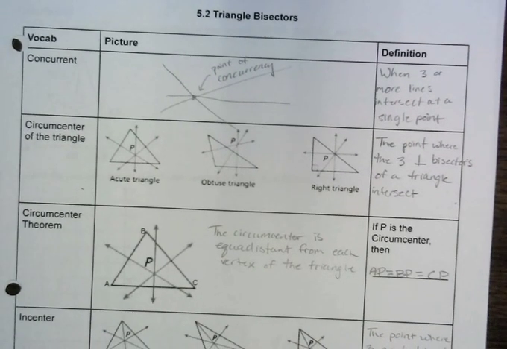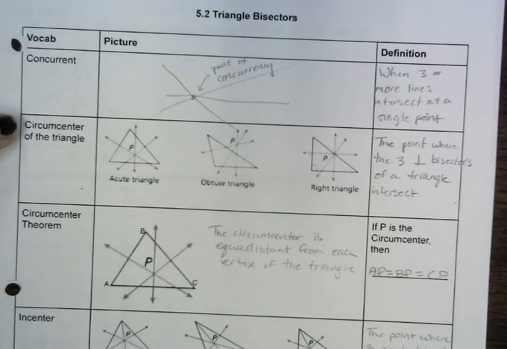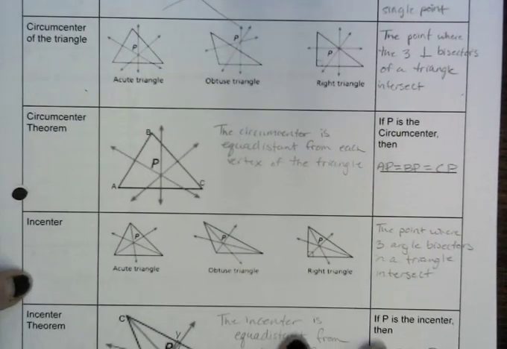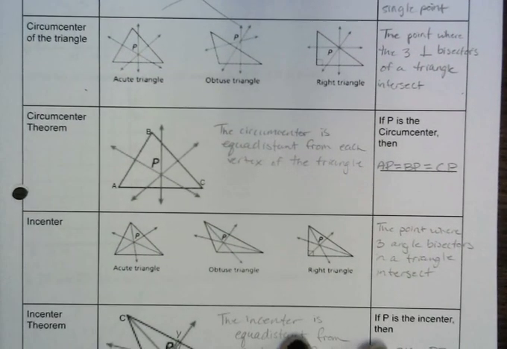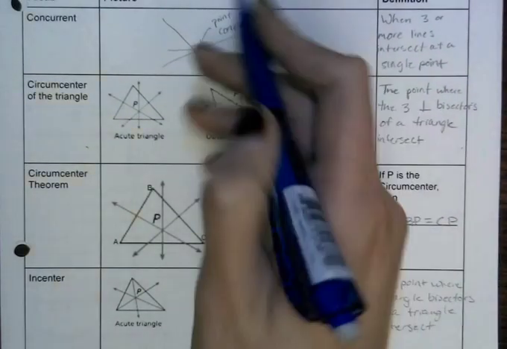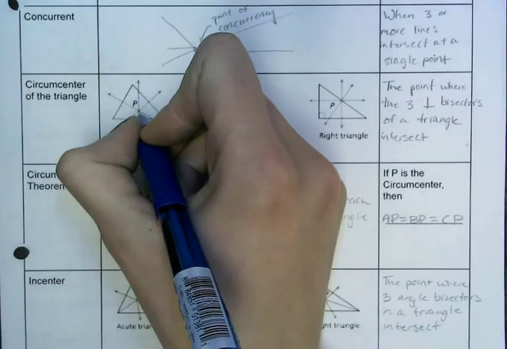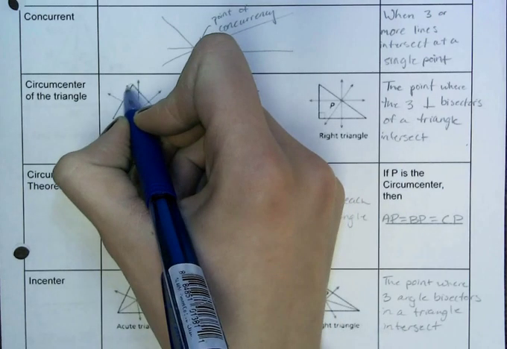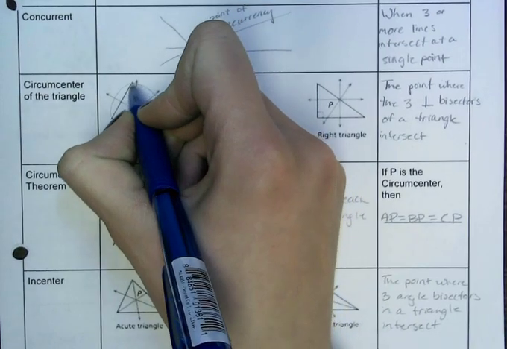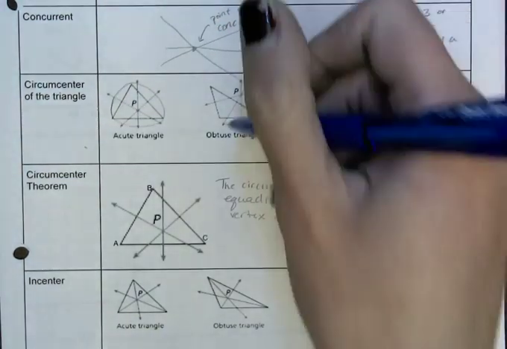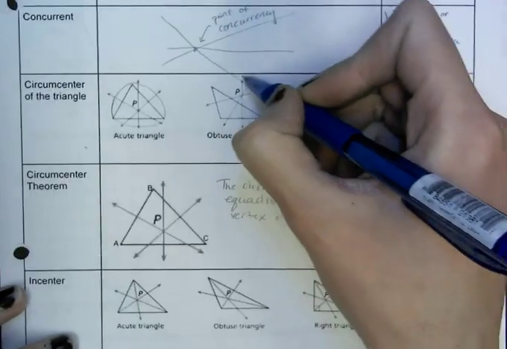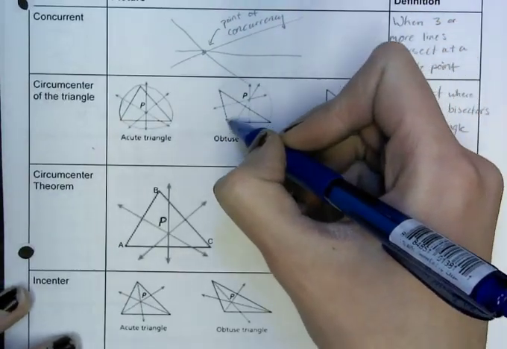So we call that point of concurrency the circumcenter for perpendicular bisectors, and we call it the incenter for angle bisectors. The reason for that is a circumcenter, if I were to draw a circle with this as my center, it would touch all the vertices of the triangle. I'm sorry, my circle is not very perfect there. And same thing here, it would touch all the vertices of my triangle.